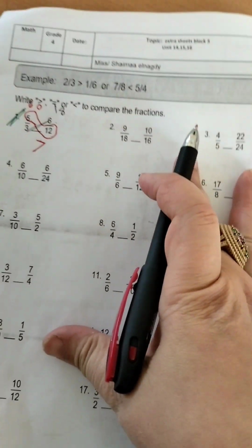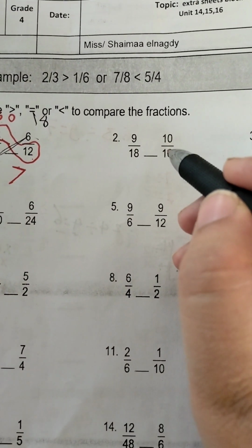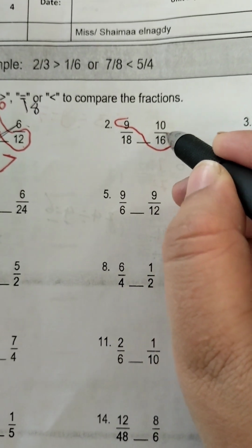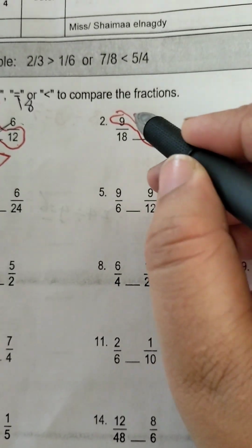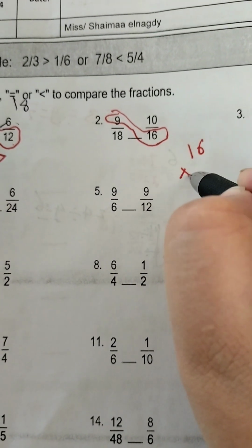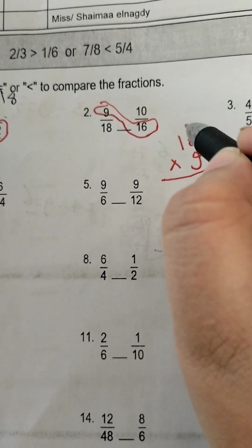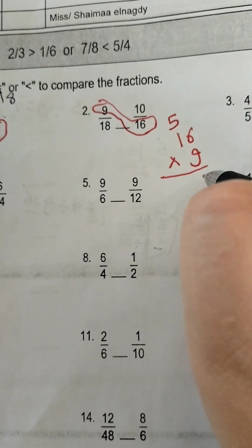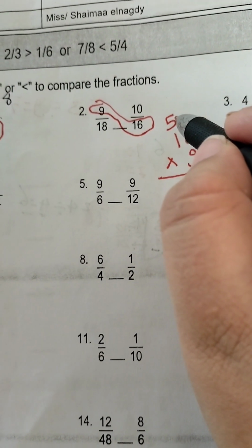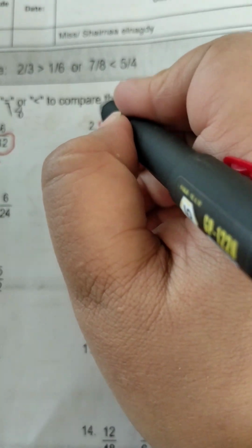Okay, let's move to another one. If I have 9 and 16, you will multiply them and get the answer. 9 multiplied by 16, if you don't know how to get it, you will make it like this: 6 multiplied by 9 will be 54, and 9 multiplied by 1 equals 9, plus 5, it will be 14, so it will be 144 here.